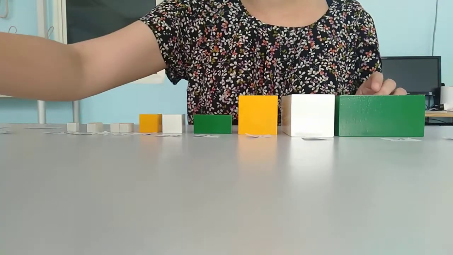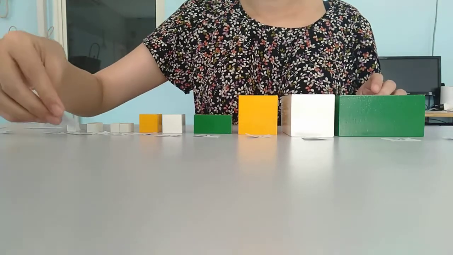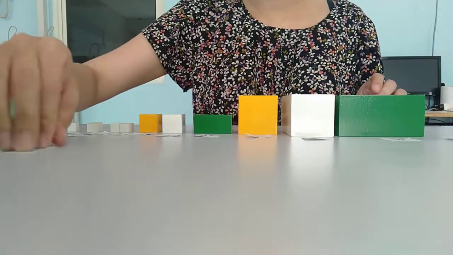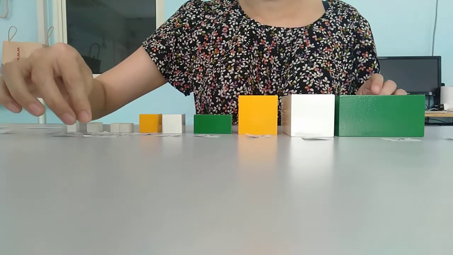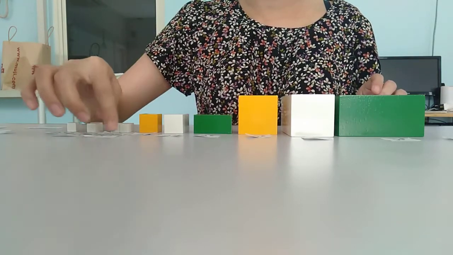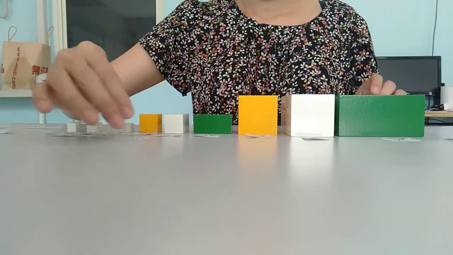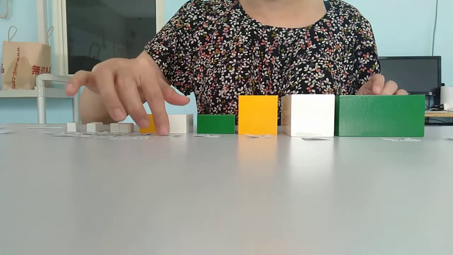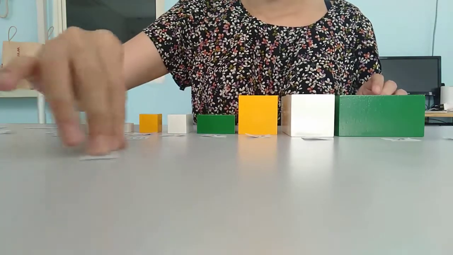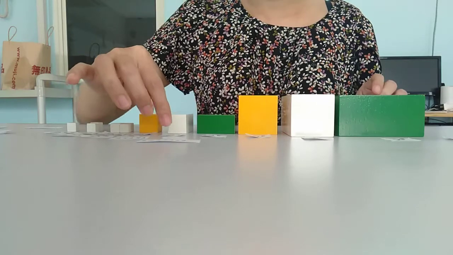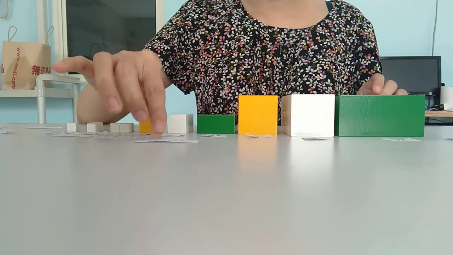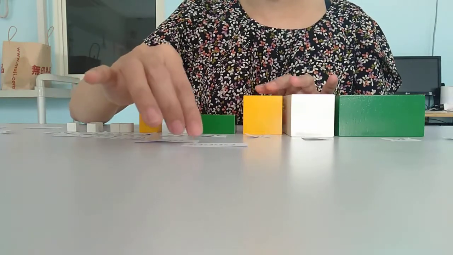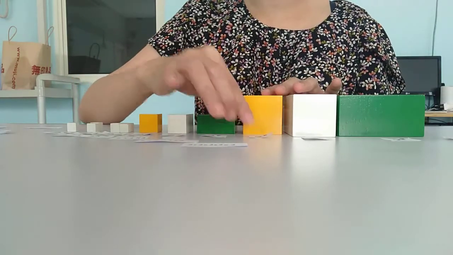So 2 to the first power is 2 times 1. 2 to the second power is 2 times 2. 2 to the third power is 2 times 2 times 2, and 2 to the fourth power is 2 times 2 times 2 times 2. 2 to the fifth power is 2 times 2 times 2 times 2 times 2.